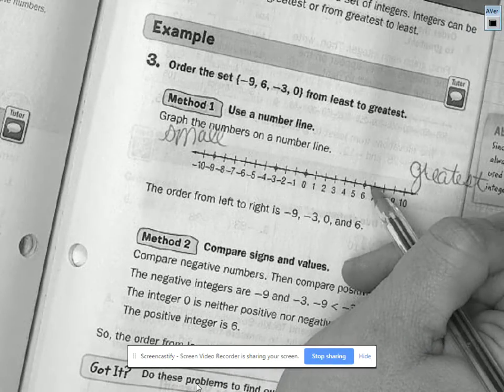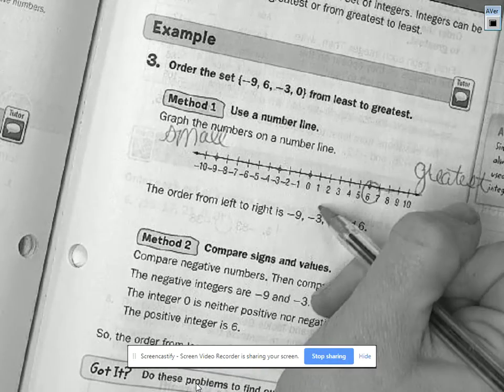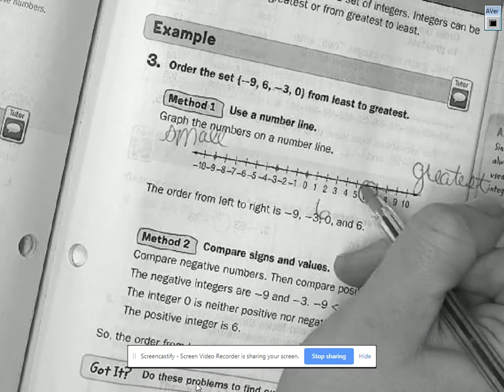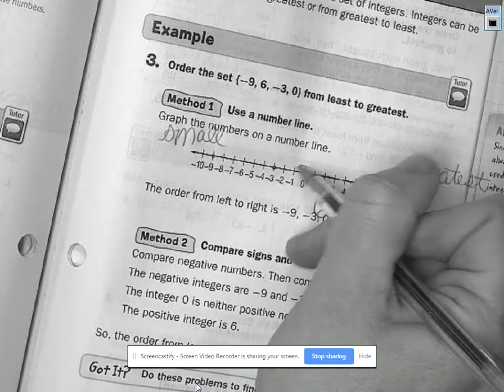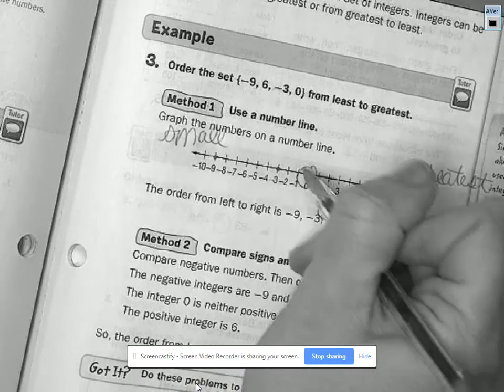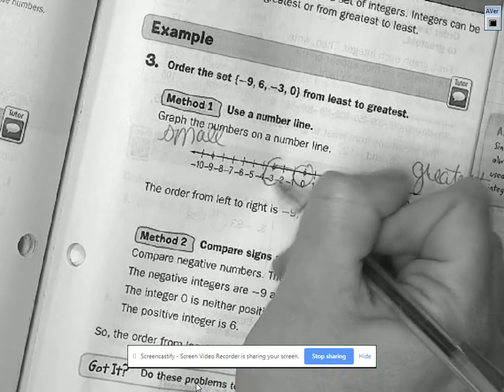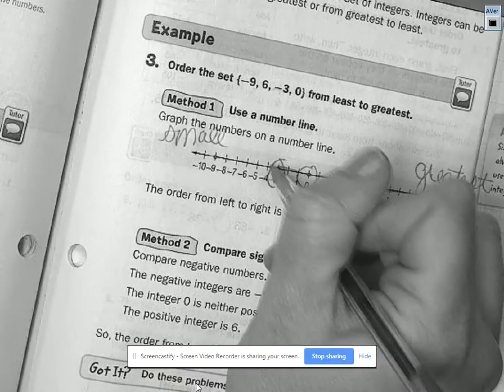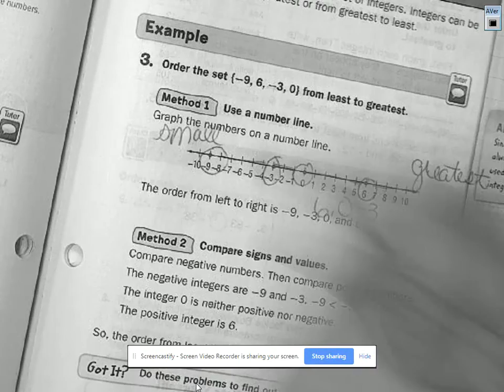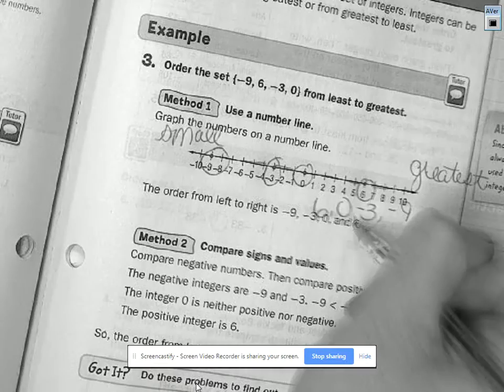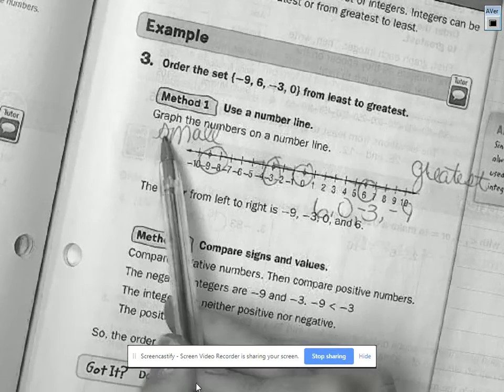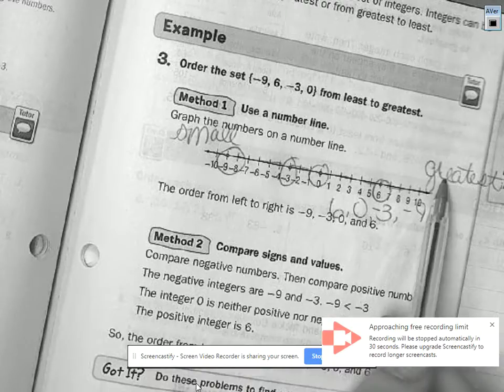Oh, here's 6. That's going to be the biggest. Then I'm going, oh, here's 0. That's going to be the next one. Going, oh, here's -3. And then going, oh, here's -9. So now I'm going from greatest to smallest, or greatest to least.